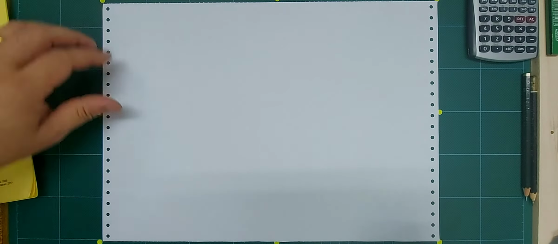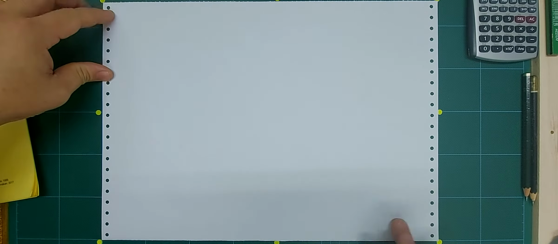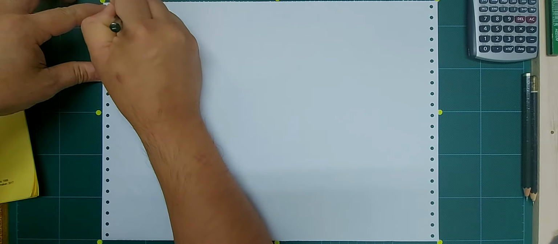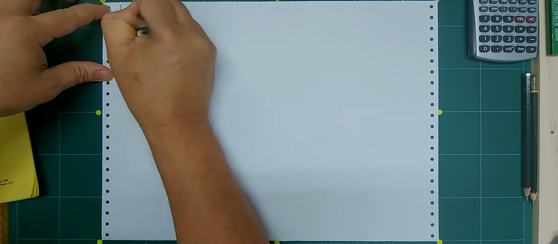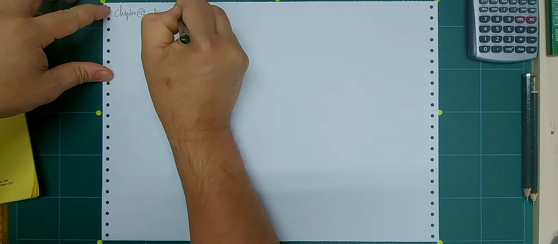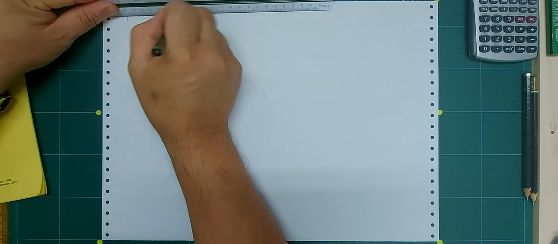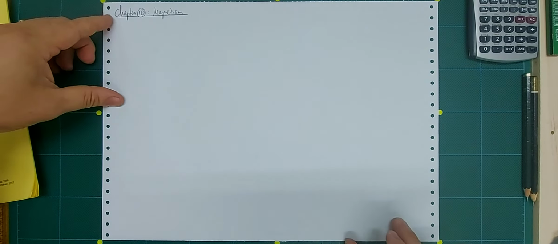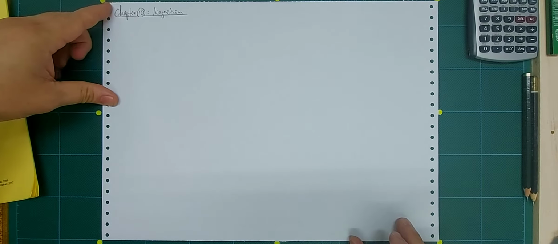Okay, chapter number 10 that we have here is magnetism, right? Chapter 10, magnetism, everything to do with magnetic field. All right. So the first thing is we want to look at what is actually magnetism.